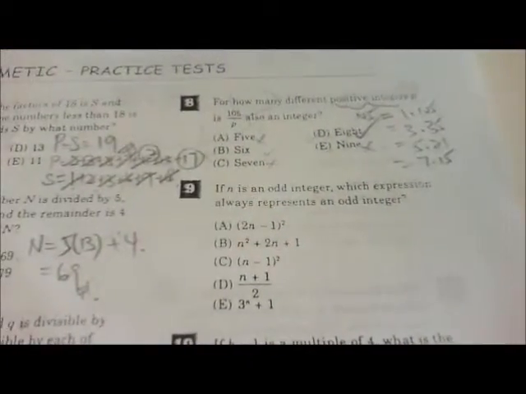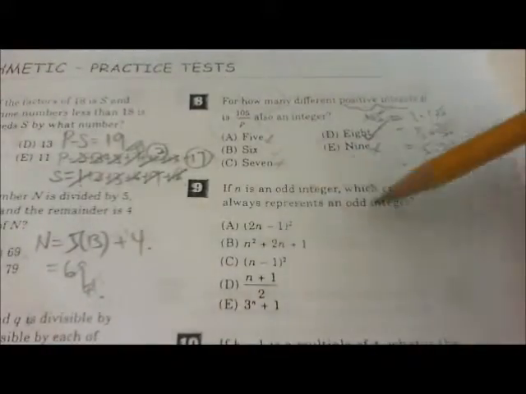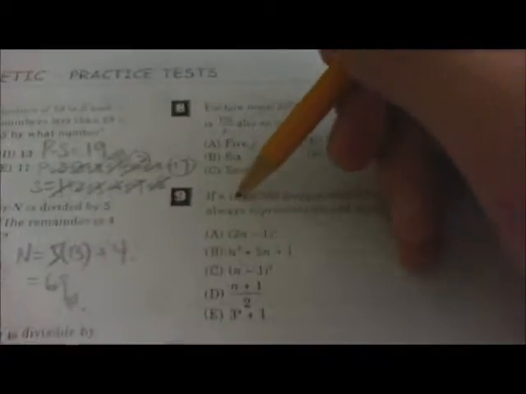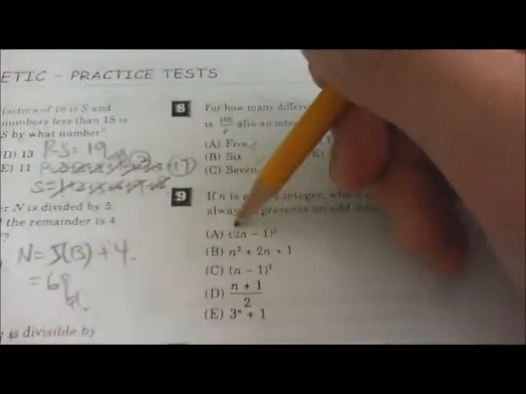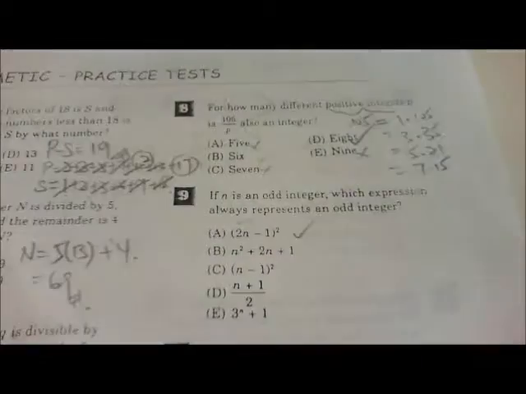Number 9. Which n is odd? Which one represents odd integers? So if n is odd, you just check one by one really fast. Odd times even is even, minus odd is odd. Odd squared is also odd, so the answer is A. I don't need to go through the rest.